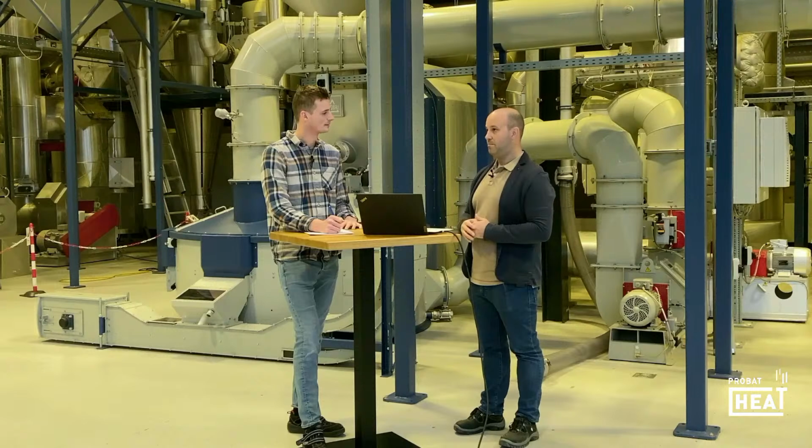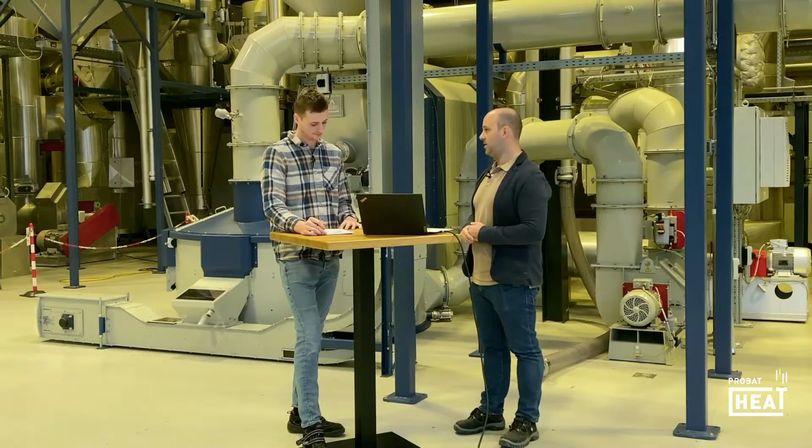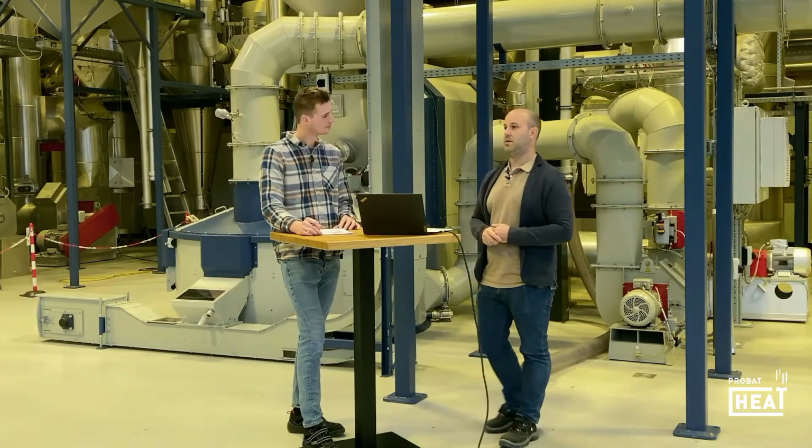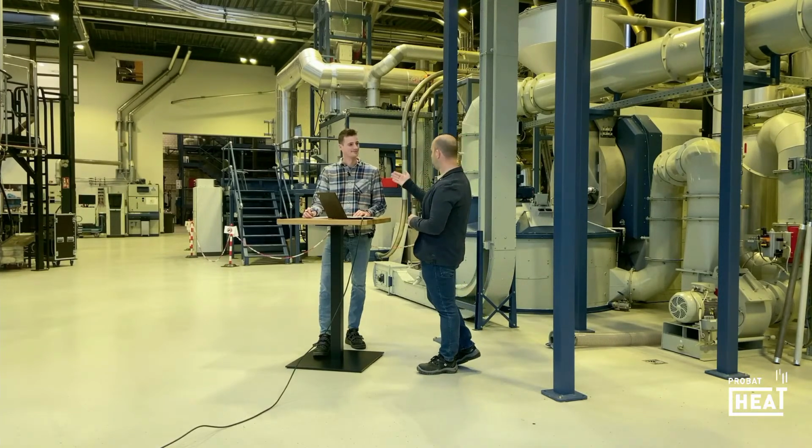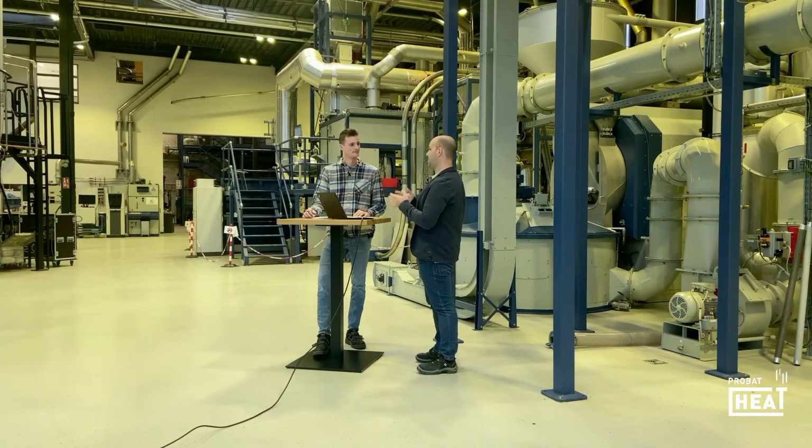A next very important sensor is the moisture sensor, which is also built in the roasting system, not directly on the roaster, but in the destoner. Also very, very important, a hidden sensor, but it has become more interesting in the last decades.